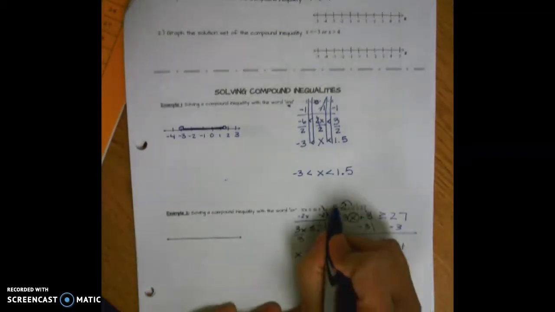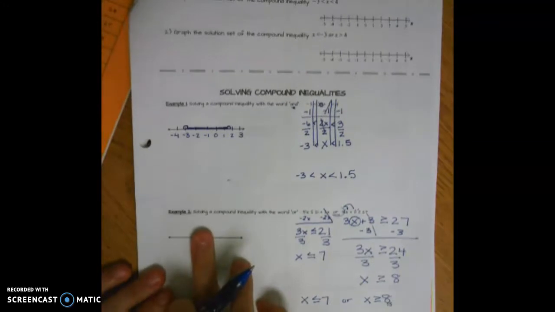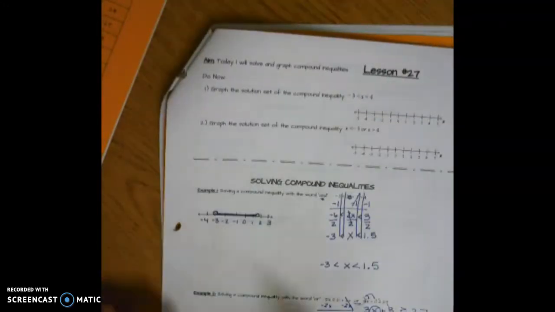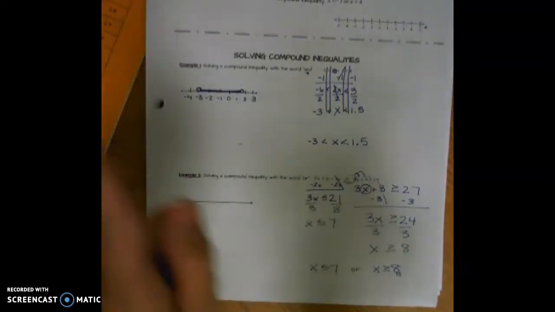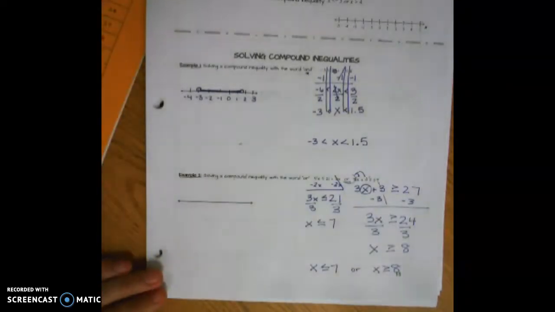So remember, this was an or statement, so when I rewrite my answer, x is less than or equal to 7, or x is greater than or equal to 8. So when I create my number line, remember, and statements, you shade in between the two numbers, or statements, you're shading both on the same line. Usually it's shading out from the two endpoints. So as long as you have 7 and 8 on your number line, you're good.